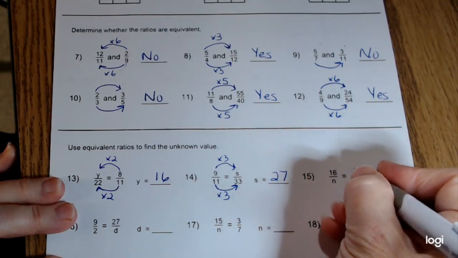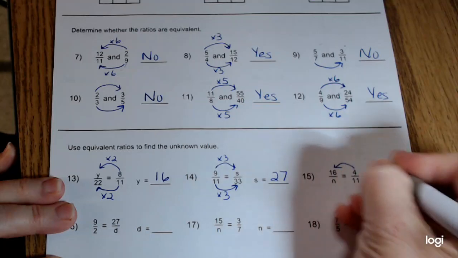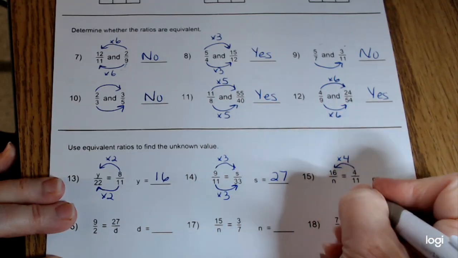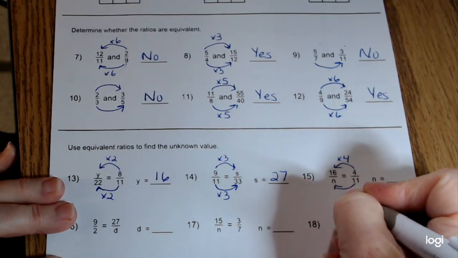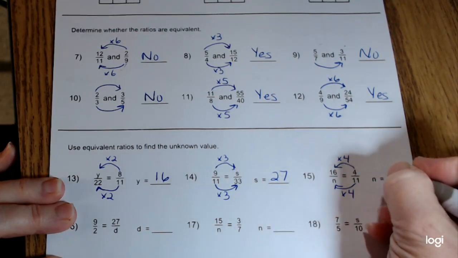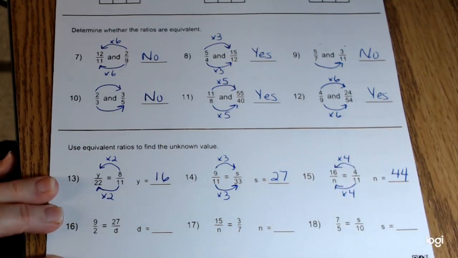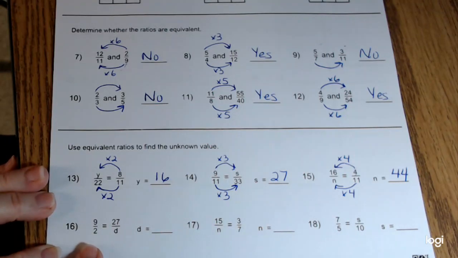I can't do this one because the unknown is down here, so let's do this one. Let's start with a smaller number. Looks like 4 times 4 is 16. So 11 times 4 would be 44. All right, can you solve number 16?